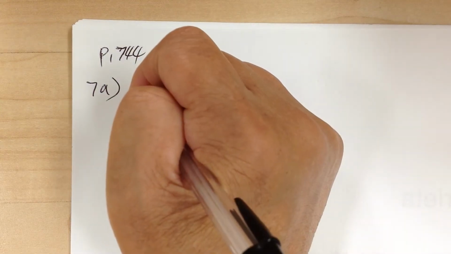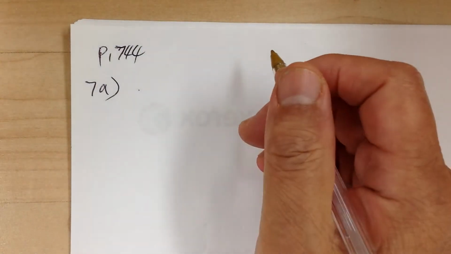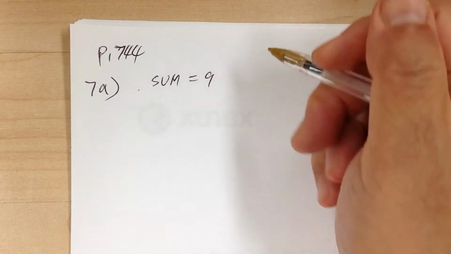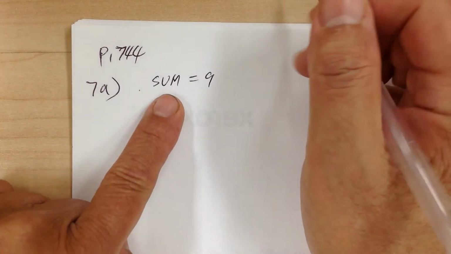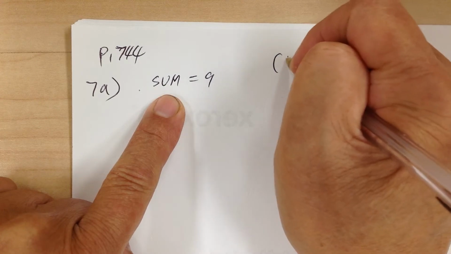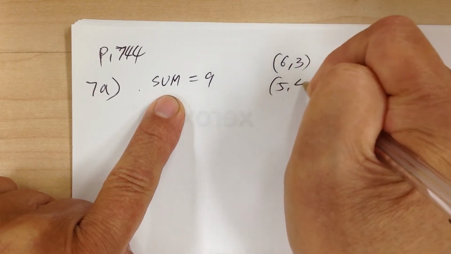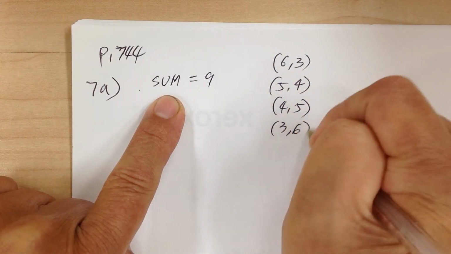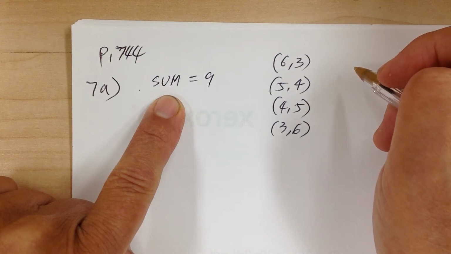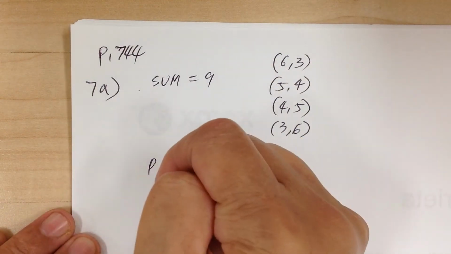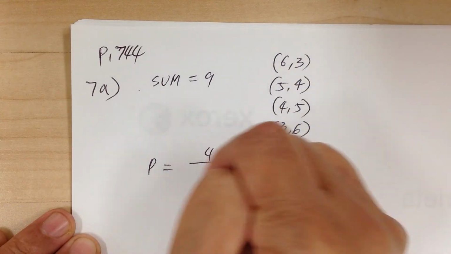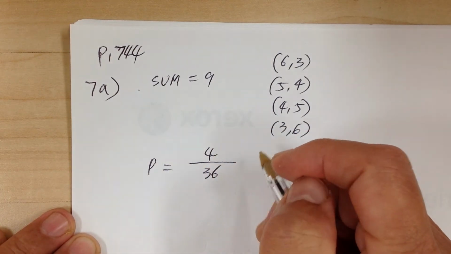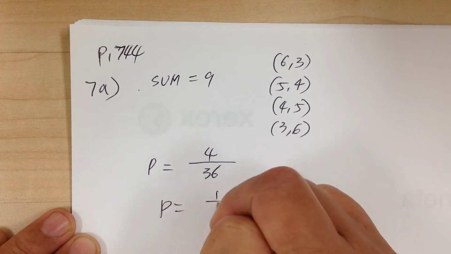Okay, A, the sum is equal to 9. So again, you can list them first. So start with 6: you got 6, 3, 5, 4, 4, 5, 3, 6. Okay, and that's it. So probability will equal event, there are 4 ways, and when you roll 2 dice, the total number of ways will be 6 times 6, which is 36. And so this will equal 1 over 9.